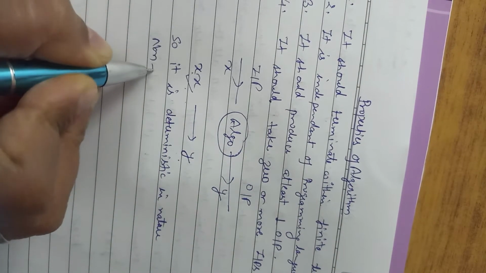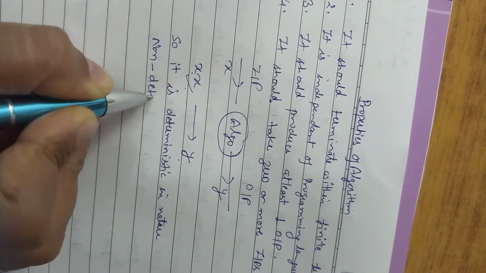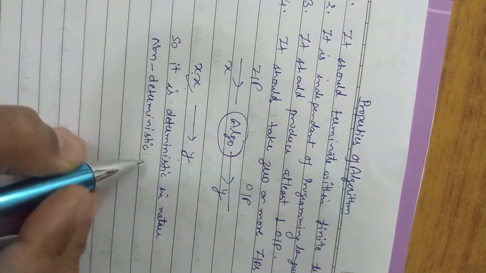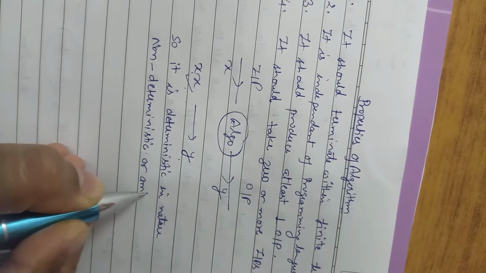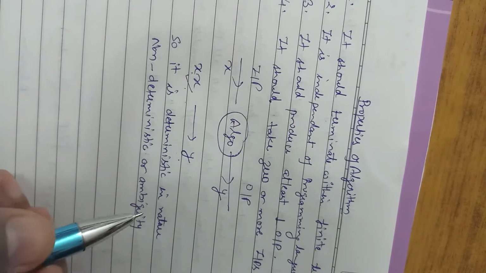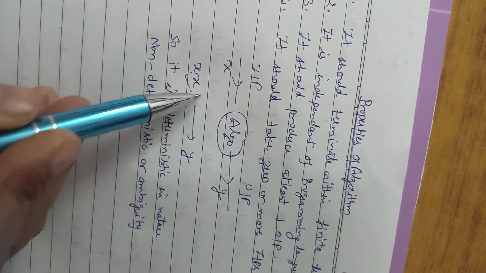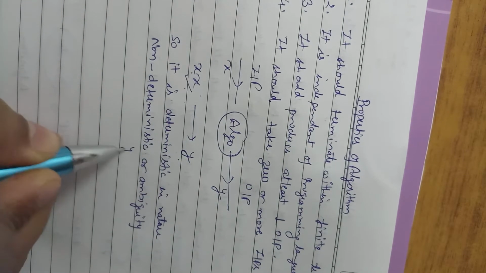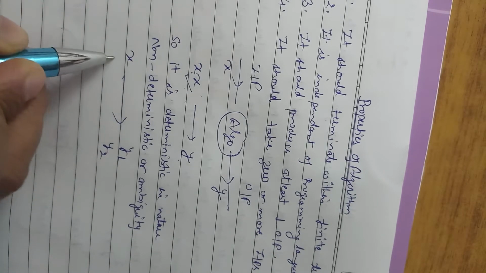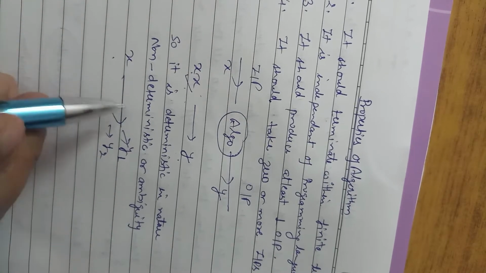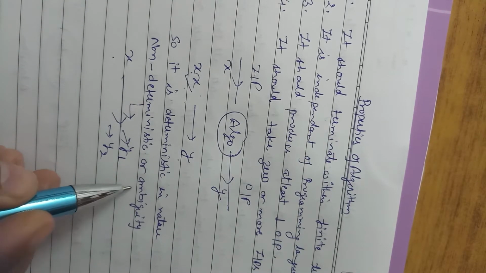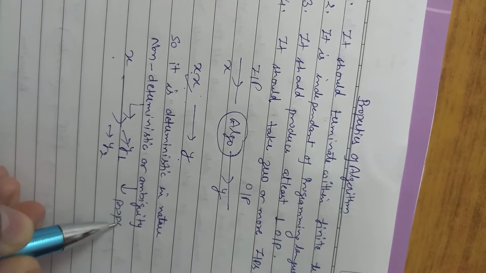And what does it mean if we say non-deterministic or ambiguity? What does it mean? If we are giving the same input, and we are getting sometimes y1 output, sometimes y2 output. Then for the same input, if we are getting different outputs, this algorithm is called non-deterministic, or we can say this algorithm has the ambiguity property.